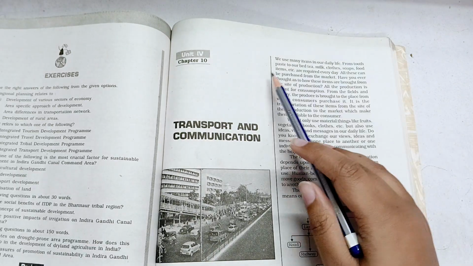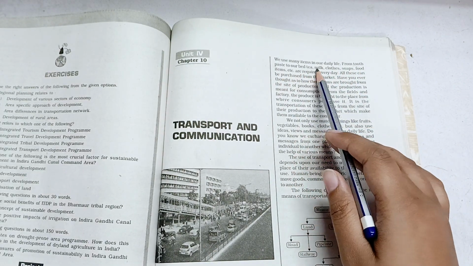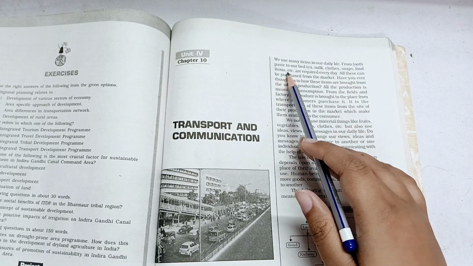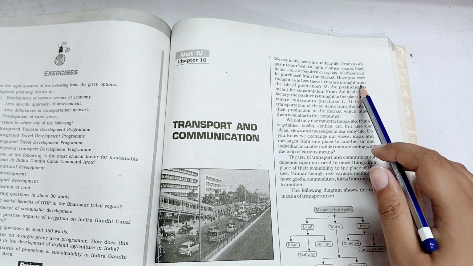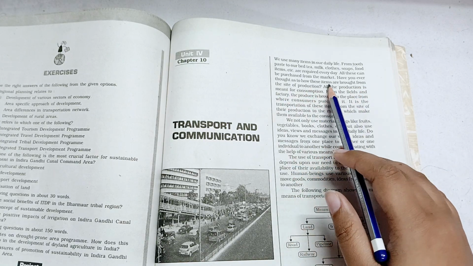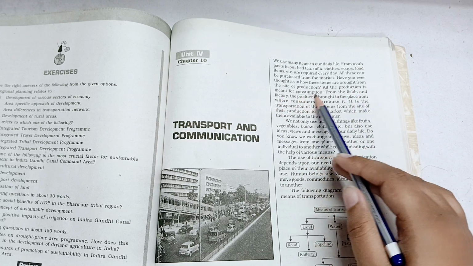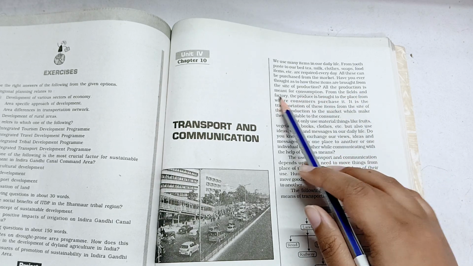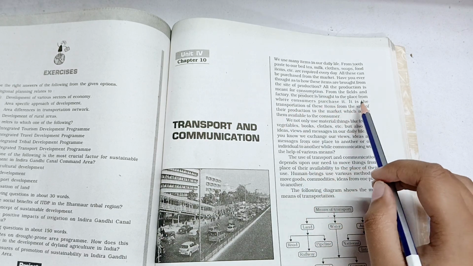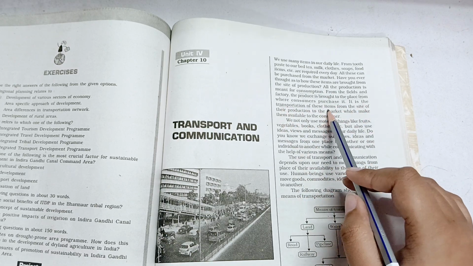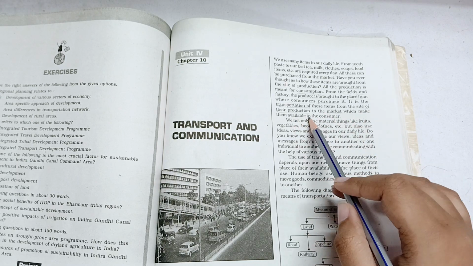We use many items in our daily life. From toothpaste to our bed tea, milk, clothes, soaps, food items, etc. are required every day. All these can be purchased from the market. Have you ever thought as to how these items are brought from the site of production? All the production is meant for consumption. From the fields and factories, the produce is brought to the place from where consumers purchase it. It is the transportation of these items from the site of their production to the market which makes them available to the consumer.